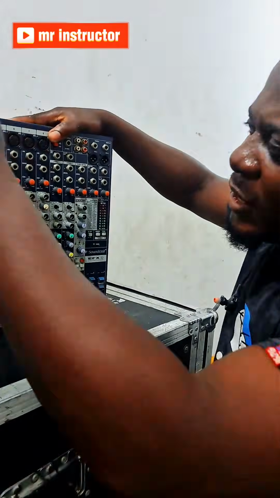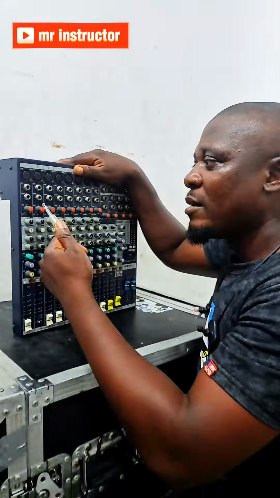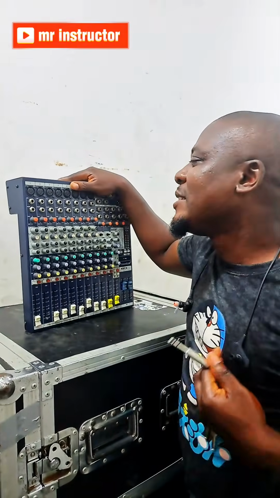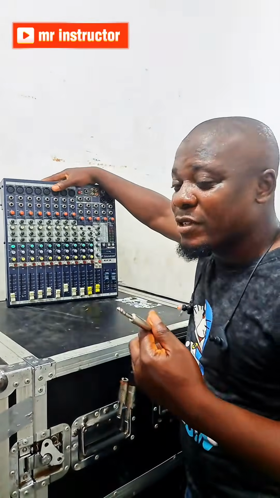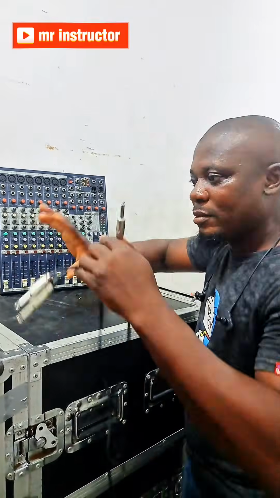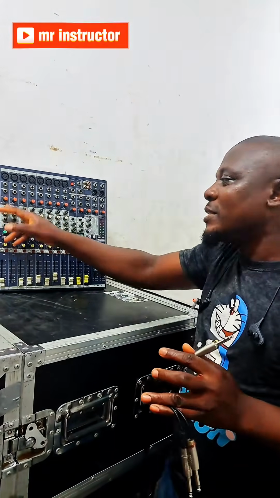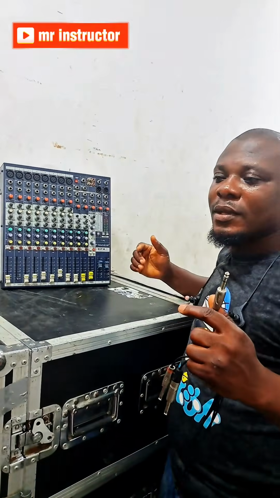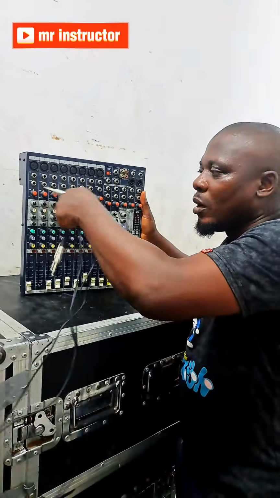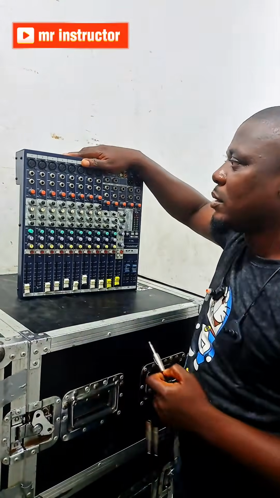Now, let's talk about inserts. Where you have an external processor like a noise gate or compressor, or this graphics equalizer, I can decide to insert it on this channel. I can add any processor through inserts. So this is how it works.